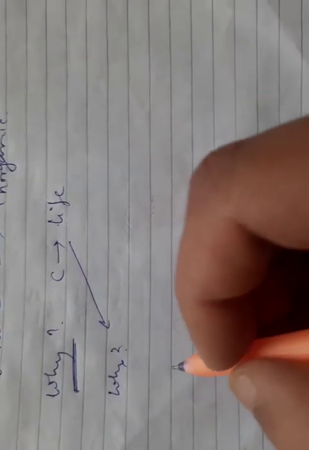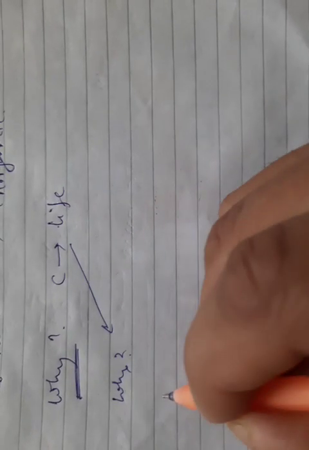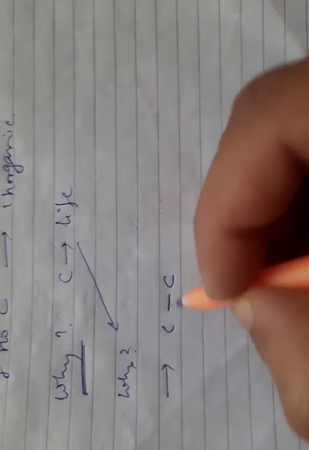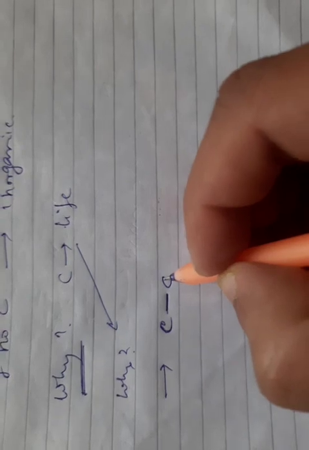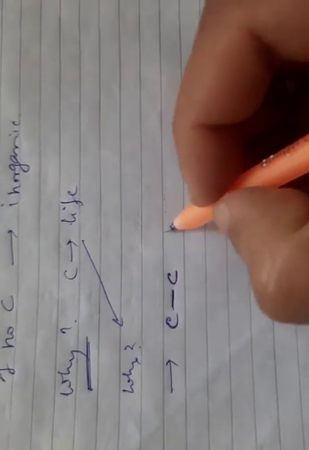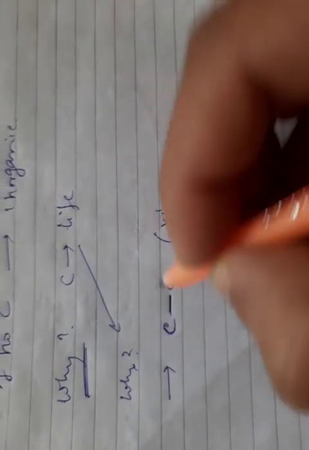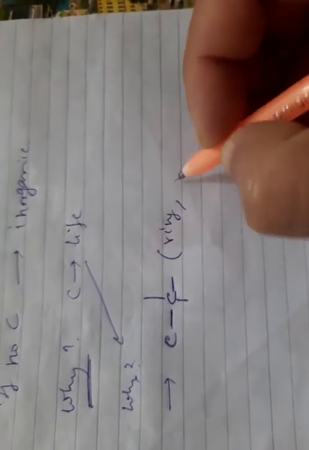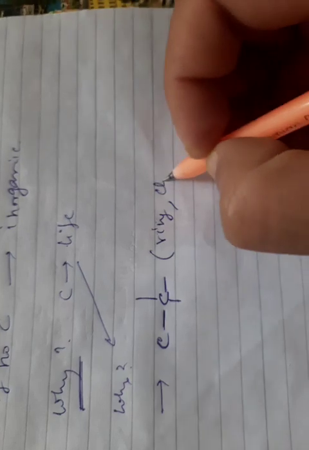Now the question is, why is carbon central to the structure of life? Because it forms strong CC bonds between two carbon atoms. It forms strong bonds, and it can form rings. Since it has 4 valencies, it can form rings, then chains, since it is strong.